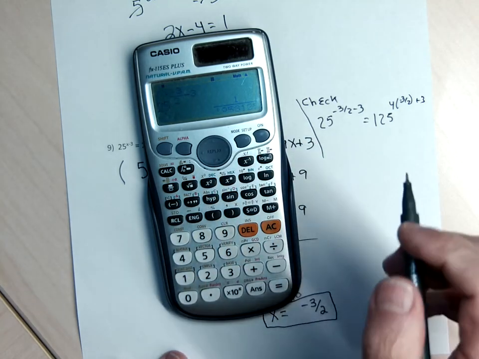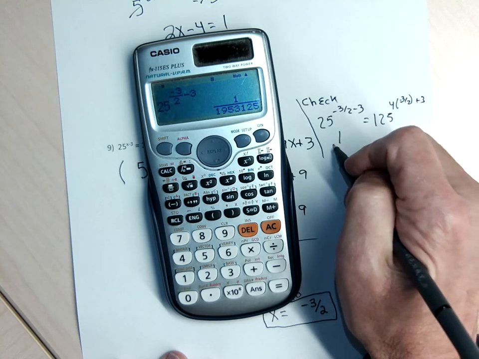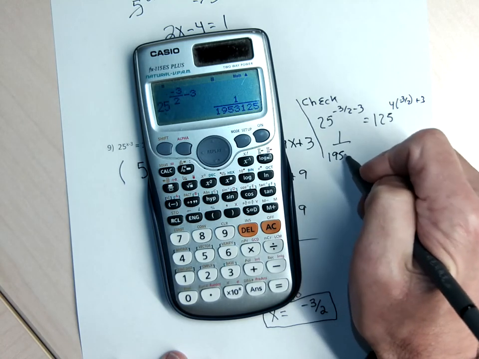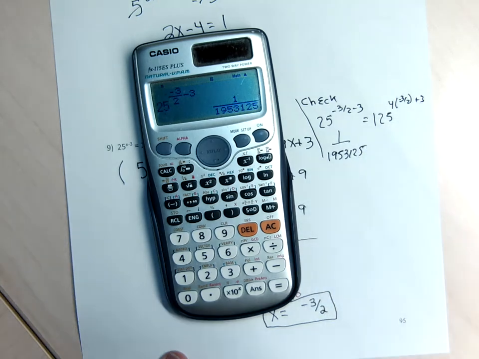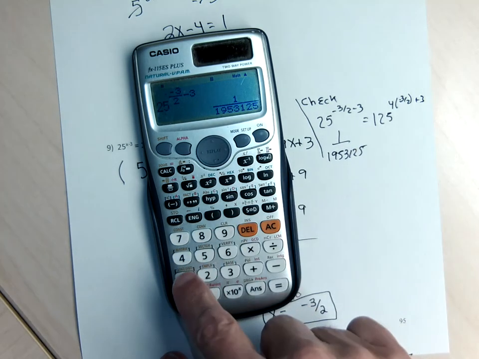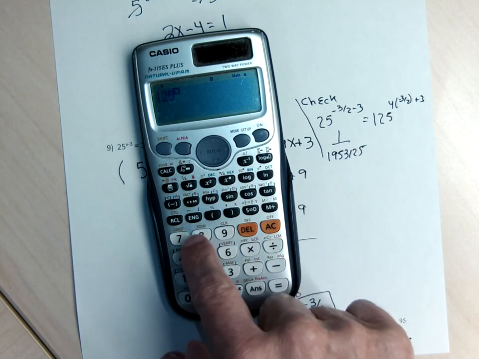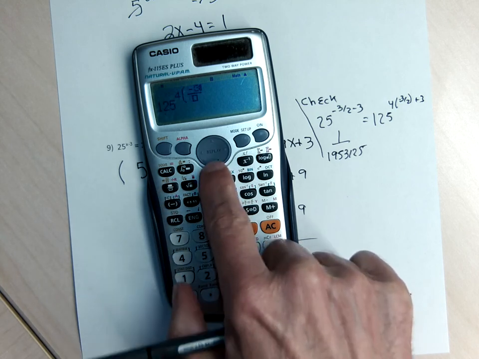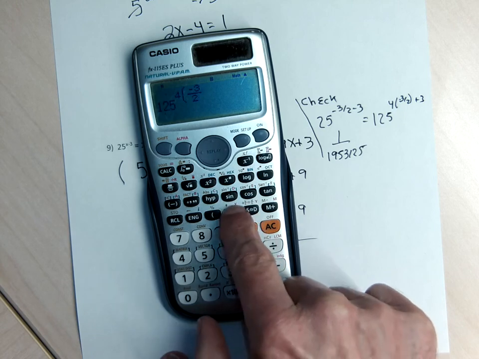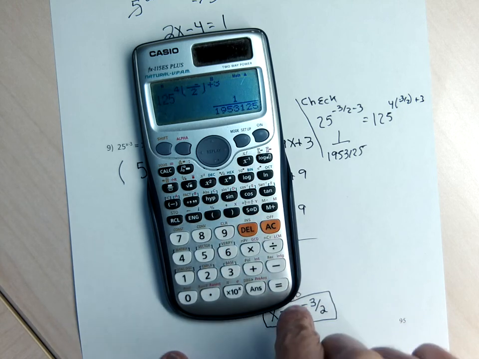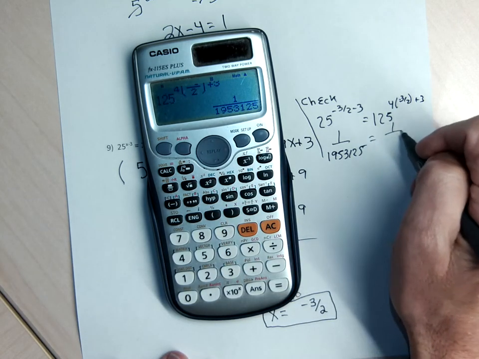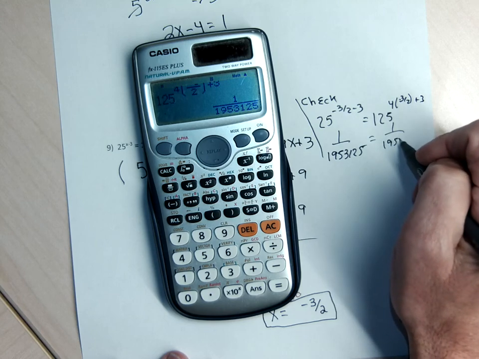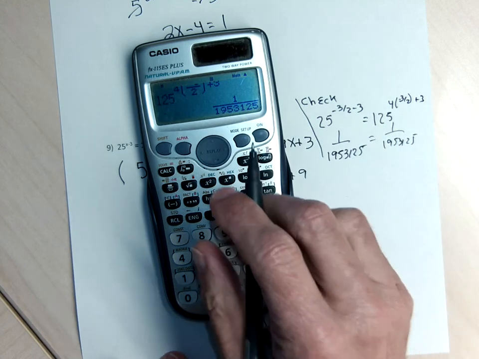Might be an ugly number. Yes. 1 over 1953125. I think I remember that number. And then the right-hand side, 125 exponent 4 times fraction negative 3 over 2 plus 3. And I get that same number, 1 over 1953125. So I know my answer is right.